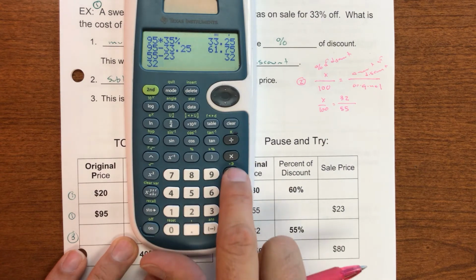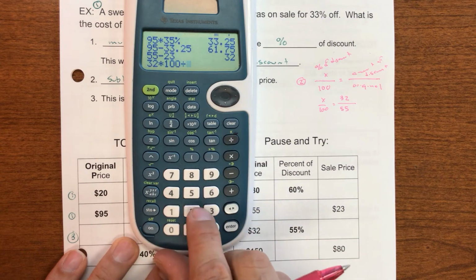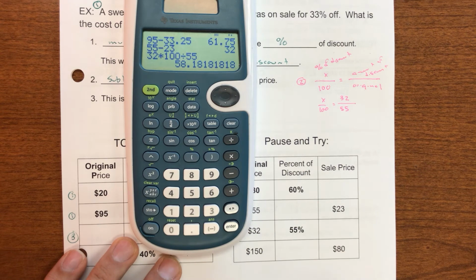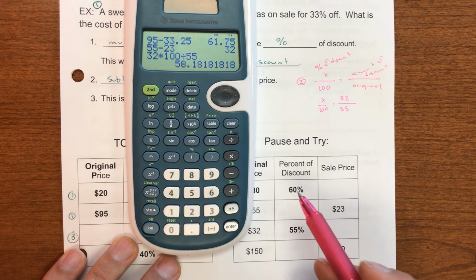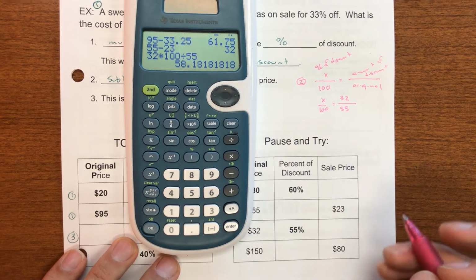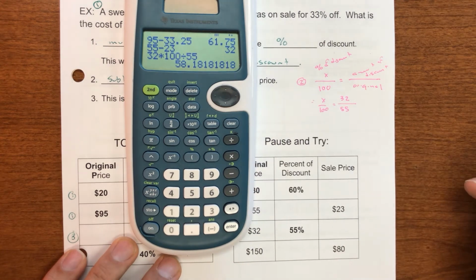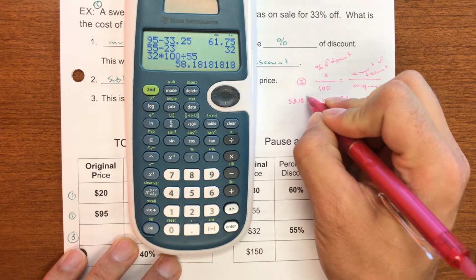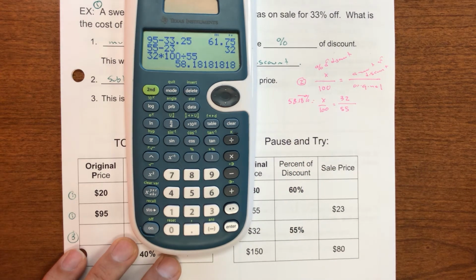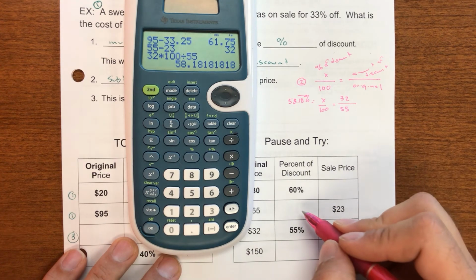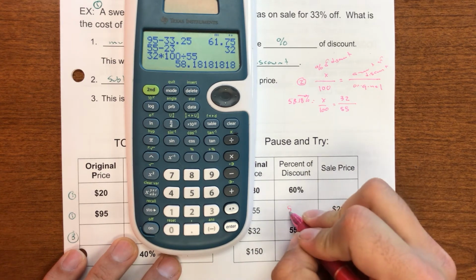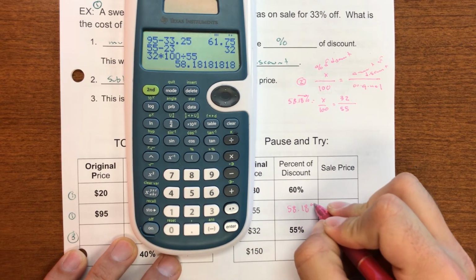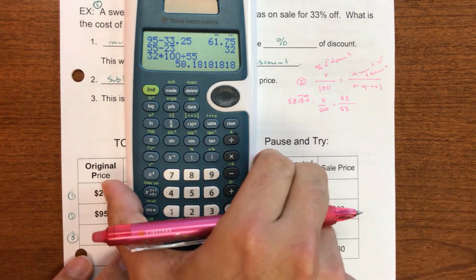I do 32 times 100 divided by 55, and this tells me that my percent is a weird little ugly percent, but that's our answer. It's 58.18 repeating, so my discount was 58.18%. That was the percent that I got to take off of the price. So that goes right here, 58.18%. And I know that's a lot different.